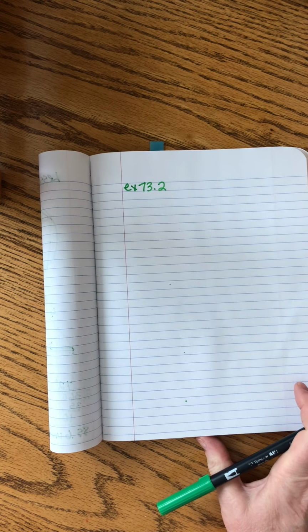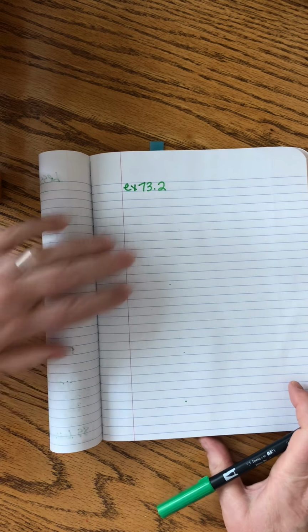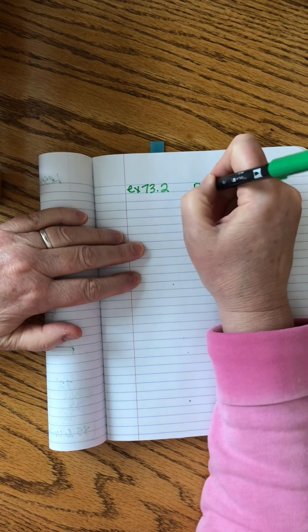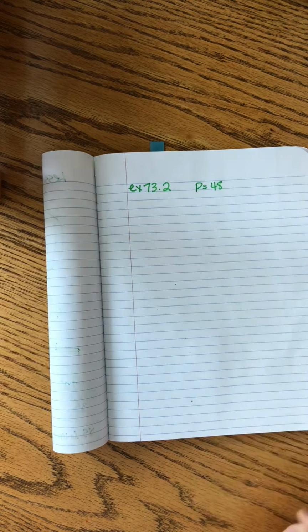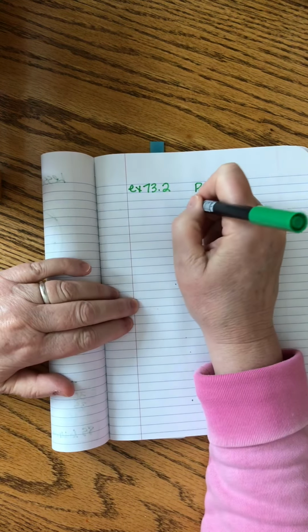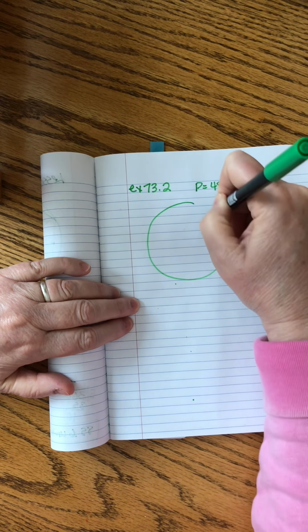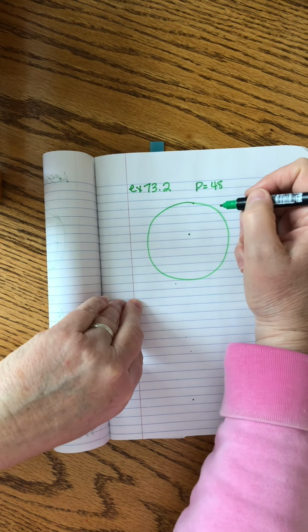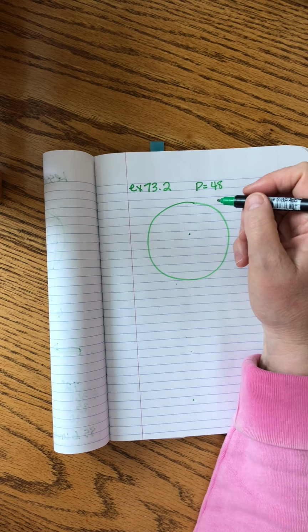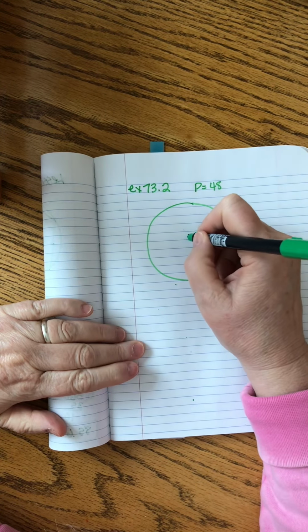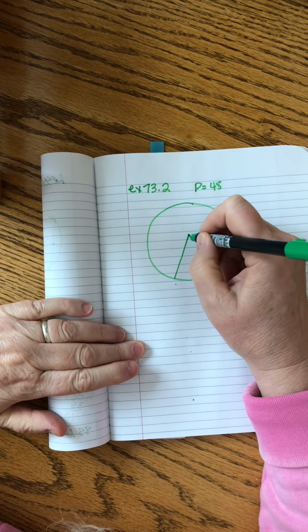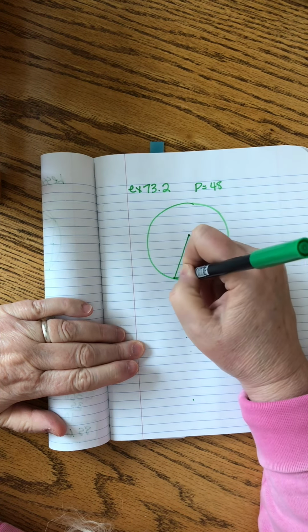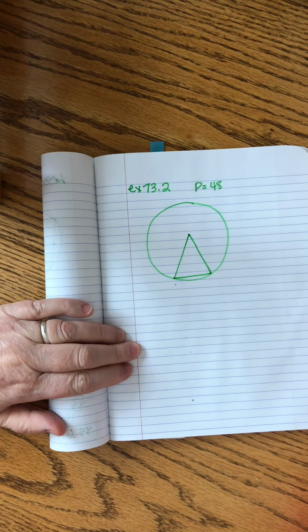The perimeter of a regular polygon of 8 sides is 48. Okay, so the perimeter is 48 units. Find the area of the polygon. Okay, so we have a circle. There are 8 sides. Now, I don't want to try and draw an 8-sided polygon. So what I'm going to do is I'm just going to draw one triangle. All right?